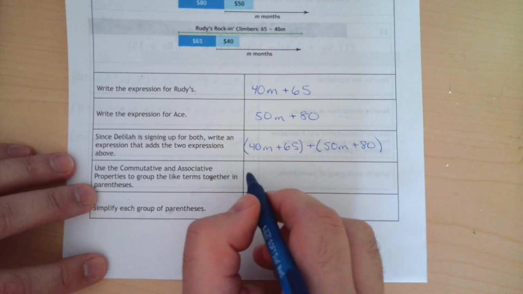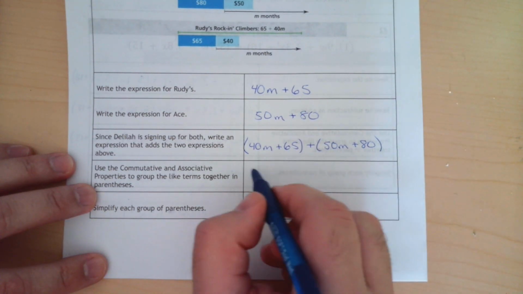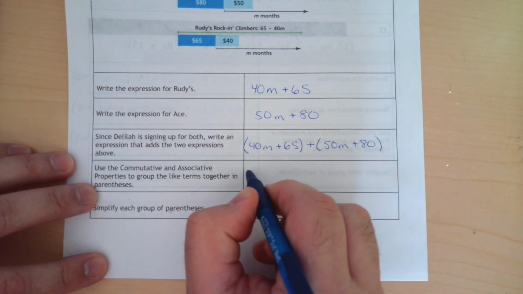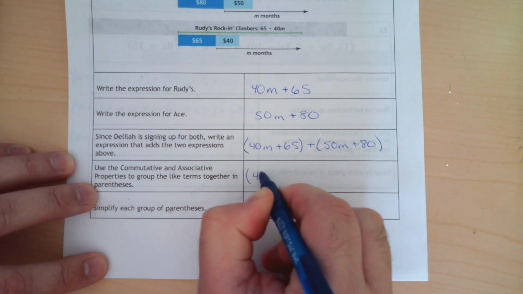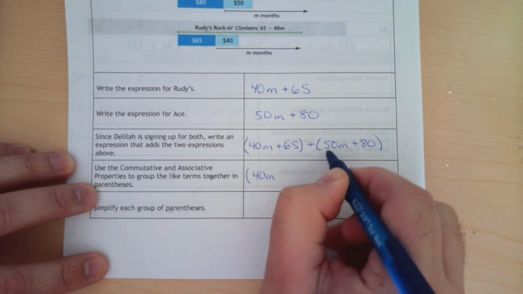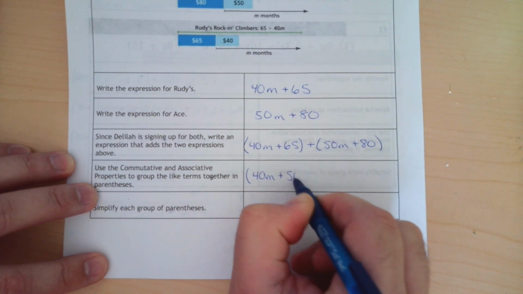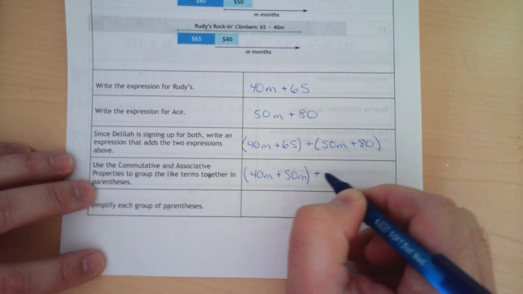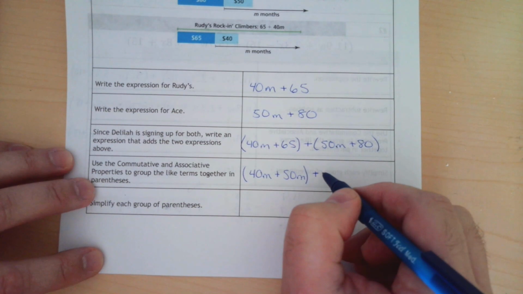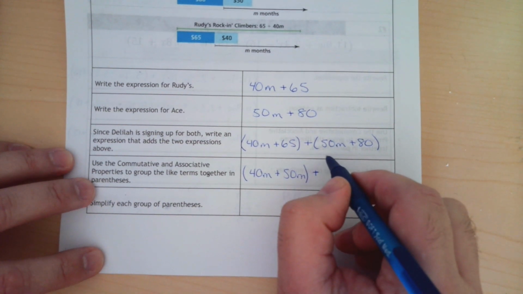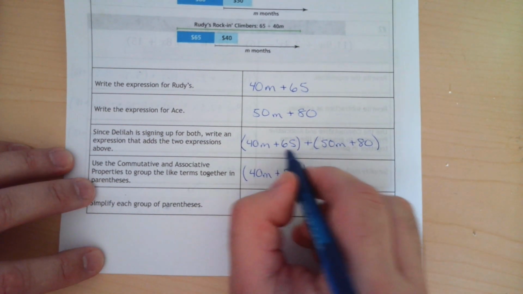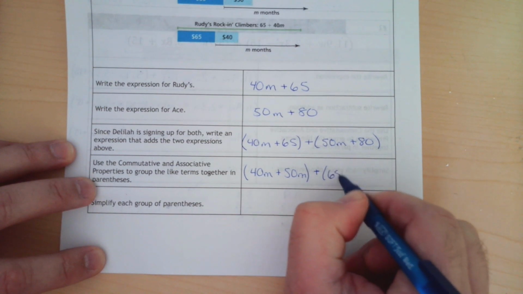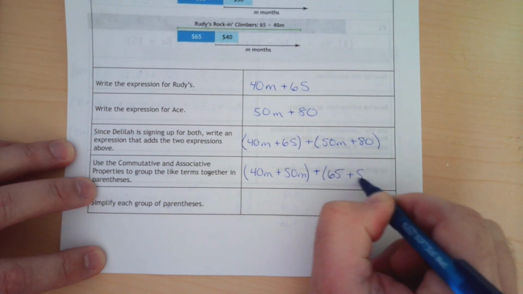Now there's no subtraction to change, so we can just go right into putting our like terms together. So we have 40M plus 50M. Then we have 65 plus 80.